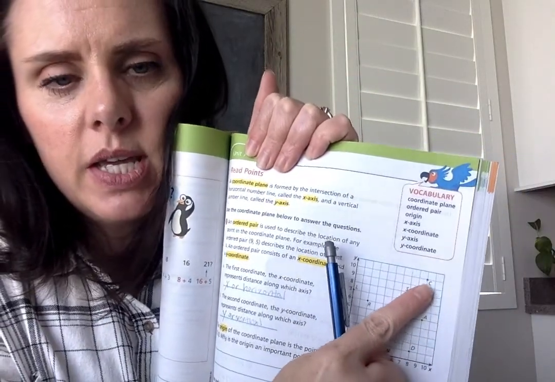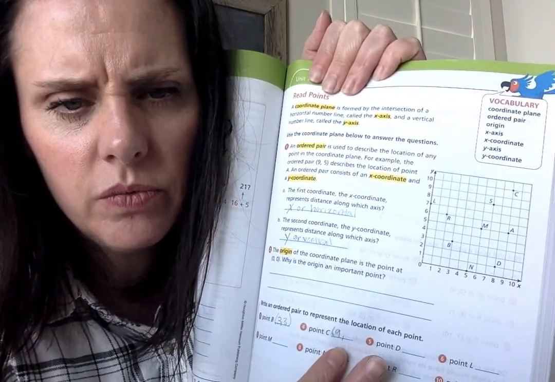Find C. Okay, here it is, up here. You found it, right? There's C. We have to see how many over C is. Let's see, it's on the 9, right? That 9 is right here. So 9 is going to be our first number in our ordered pair. Okay, so I'm going to write that down. You should have that down too.